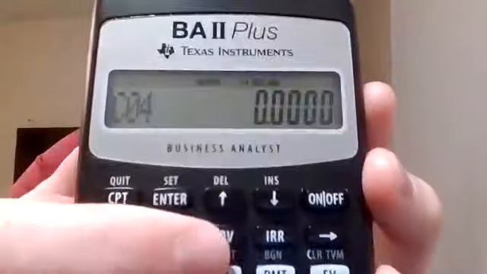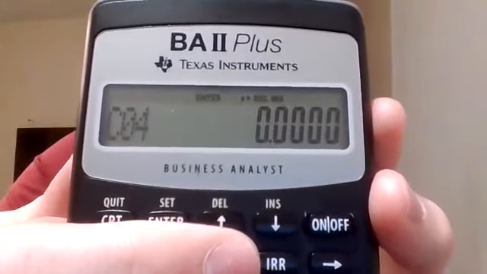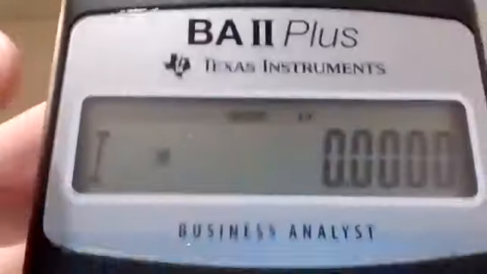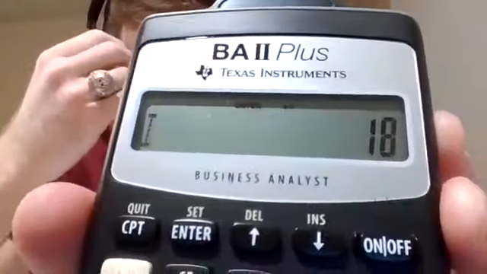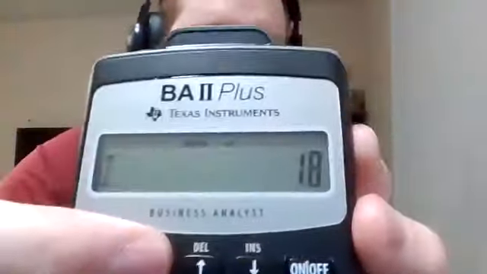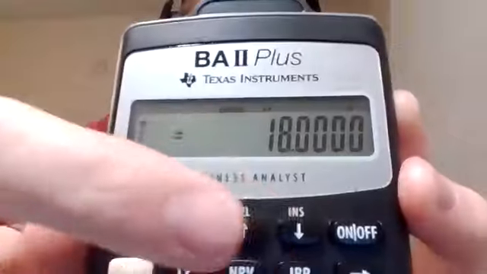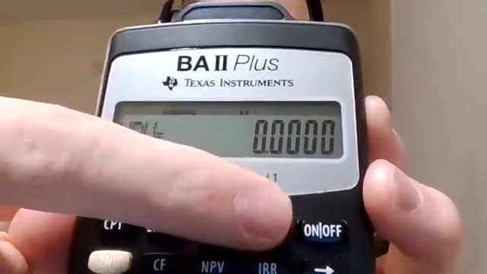Now that brings us to CO4. We're in the 4th year. We don't have a cash flow there. So what we're going to do is hit this NPV button right next to compute. That brings up I, which is our interest rate. We're going to type in 18, which is our rate of return that we want. We're going to hit enter, which gives us 18 as I, and we're going to hit down.